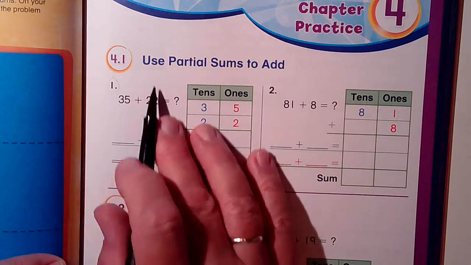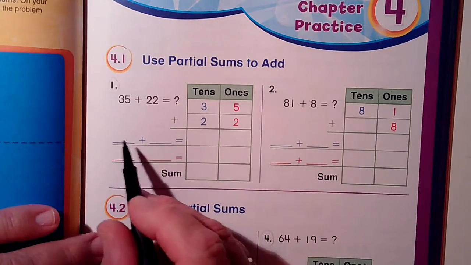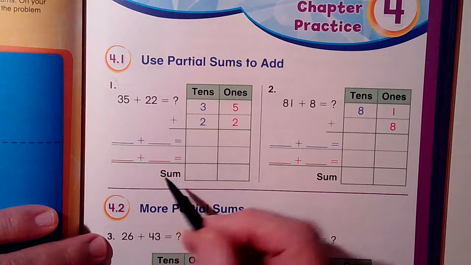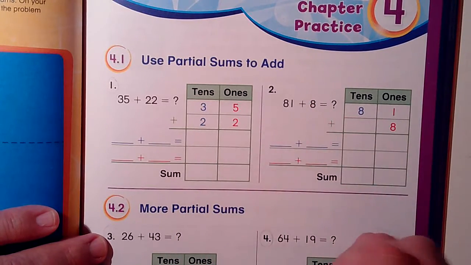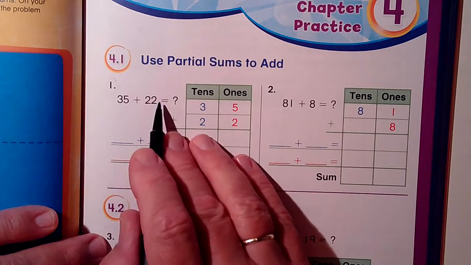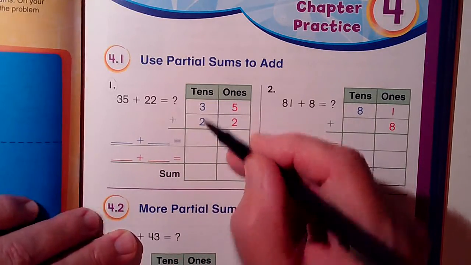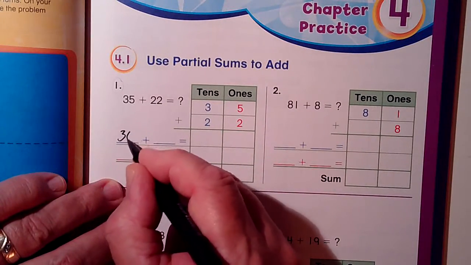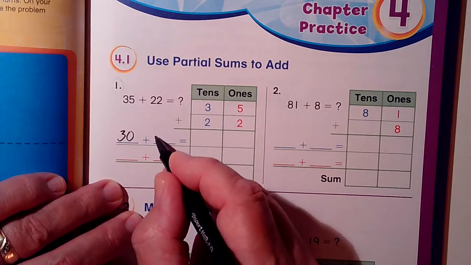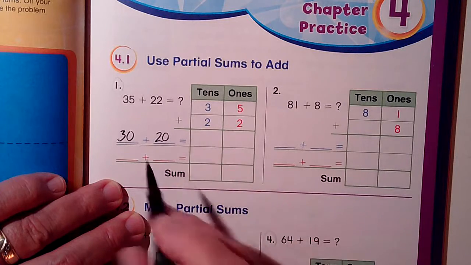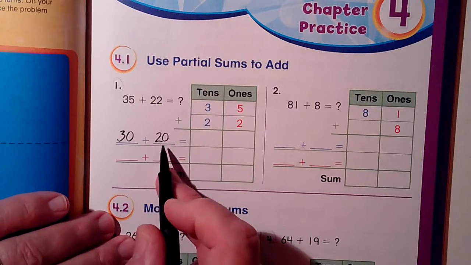Number 1, it says use partial sums to add. When we did partial sums, we added the tens, then we added the ones, we put our answers in here, and then we added this way. All right, so we have 35 plus 22. We have 3 tens, and I'll put that here. That's 30, right? 10, 20, 30. And 2 tens, 10, 20. 3 tens plus 2 tens equals 30 plus 20.